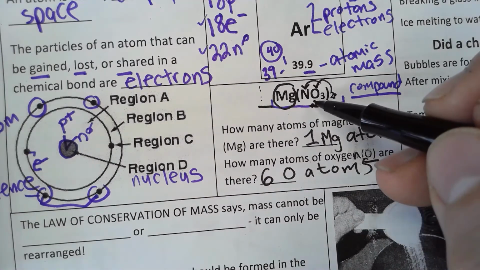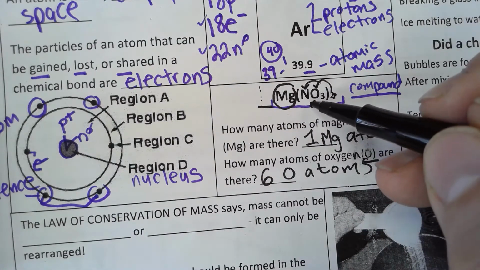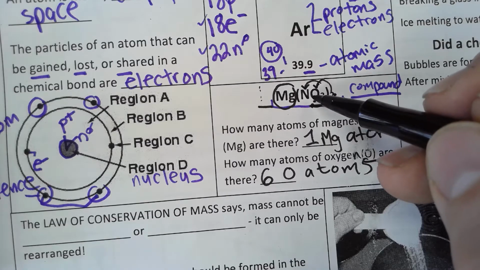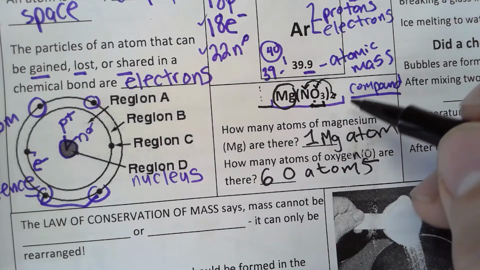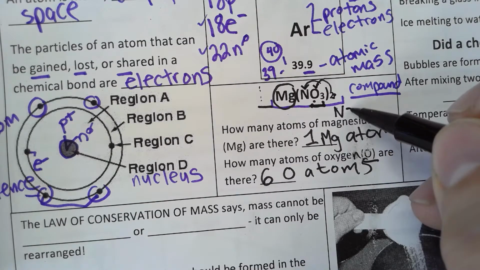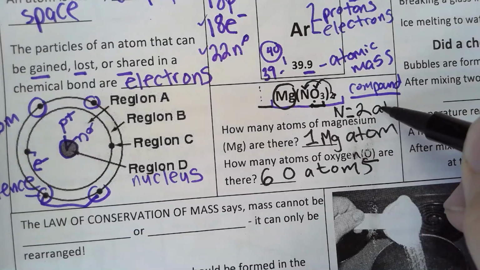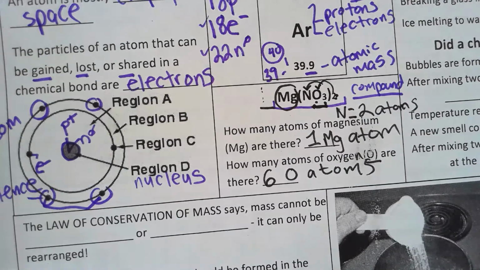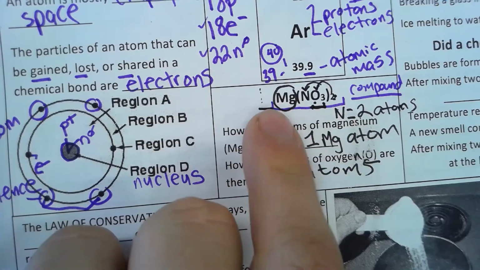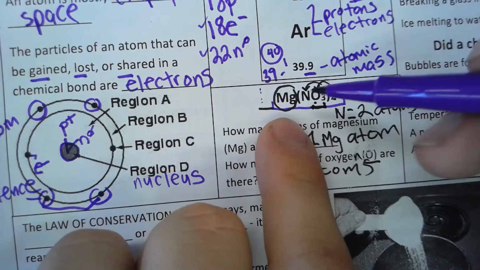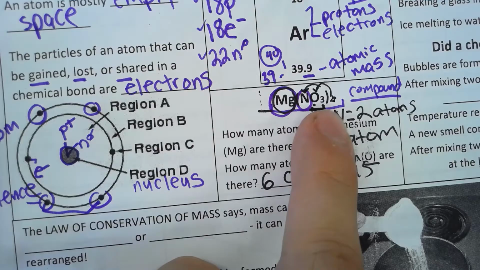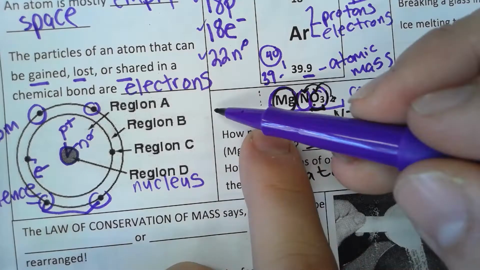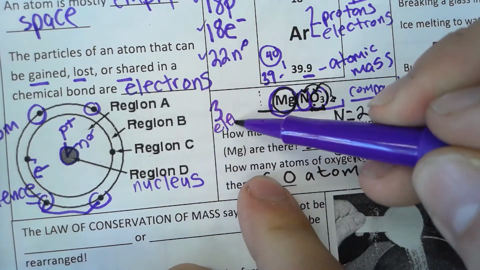Just for fun, how many nitrogen atoms? There's no subscript here, so there's 1. But this 1 has to multiply by this 2. 1 times 2 is 2. So if you want, you can write N equals 2 atoms. There's 2 nitrogen atoms. And remember, if I ask you how many elements are in here, every capital letter is a new element. So capital M, that's 1 element. Capital N, that's another element. Capital O, that's another element. So this compound has 3 different elements.